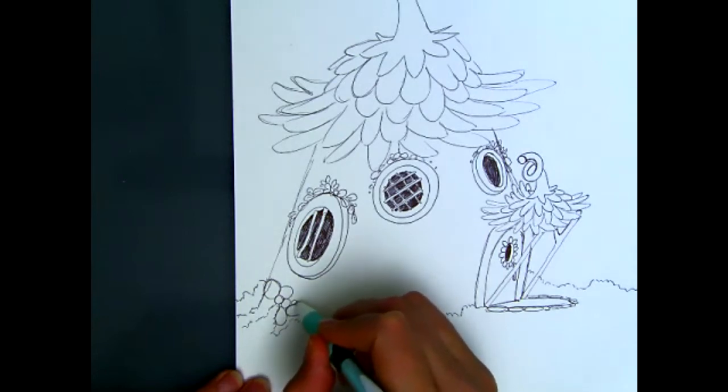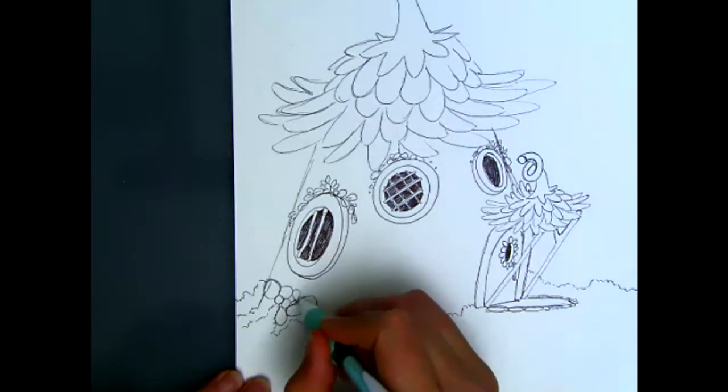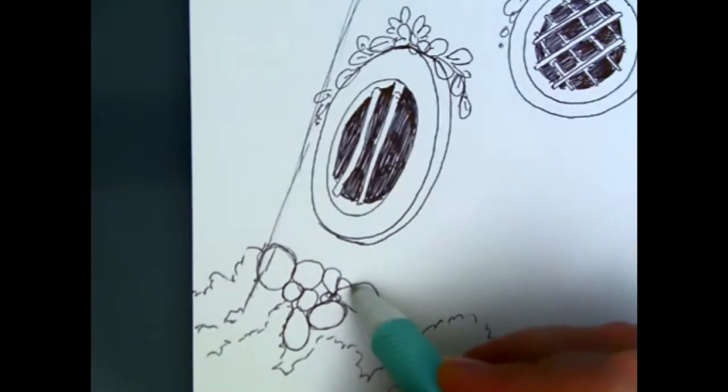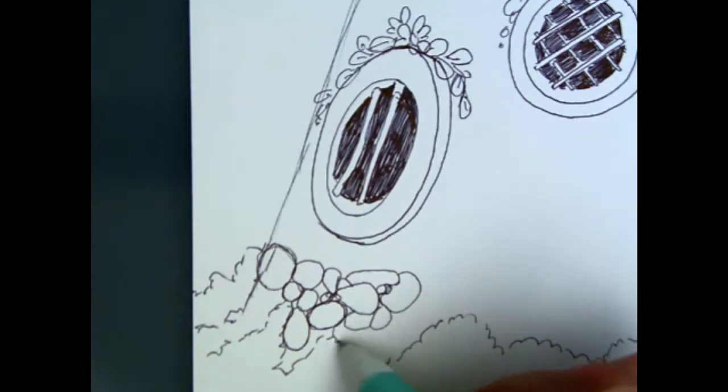What usually happens is that I'll make a big one or a couple of big ones, and then I'll come back and try to fill in the gaps with little ones. I'm just going to drag my pen along, not worry about it too much, just get kind of a pebbly texture.